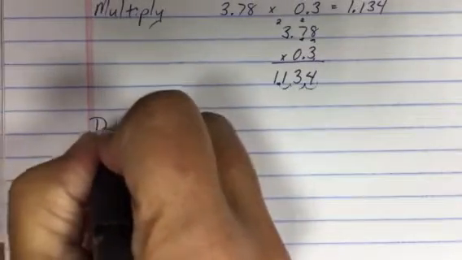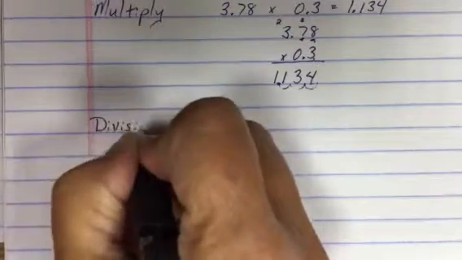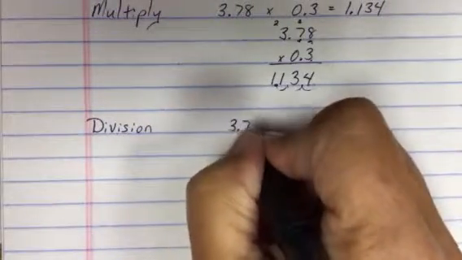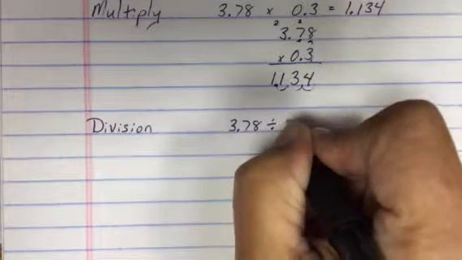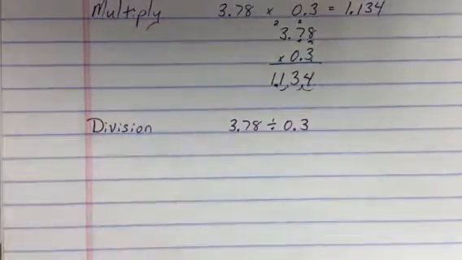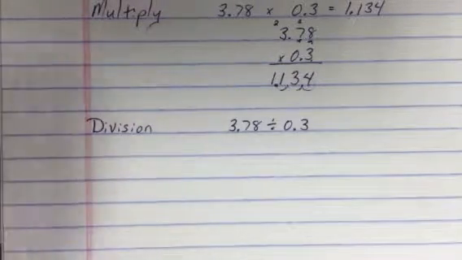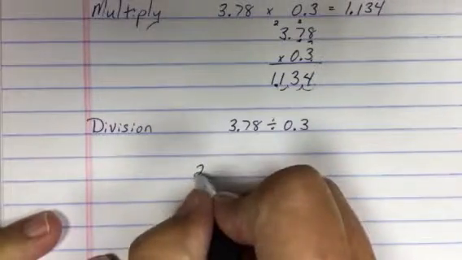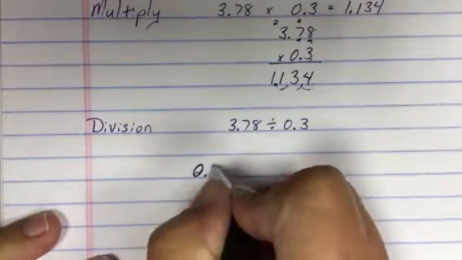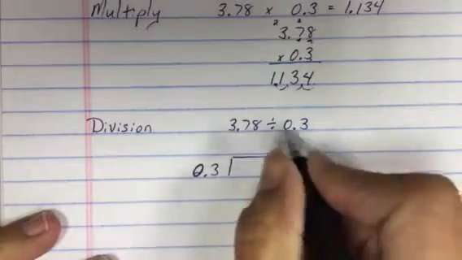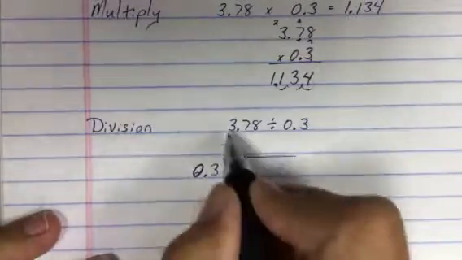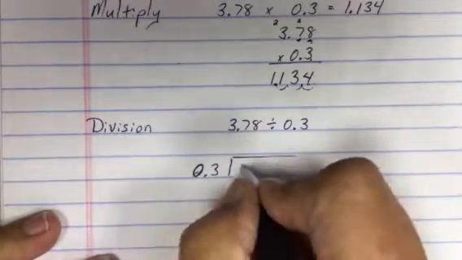Division. With division, we use the same numbers. So now I'm going to make them divide. With division, second number goes on the outside, because we're dividing by that. So what we divide by goes outside, what we're dividing into goes inside.